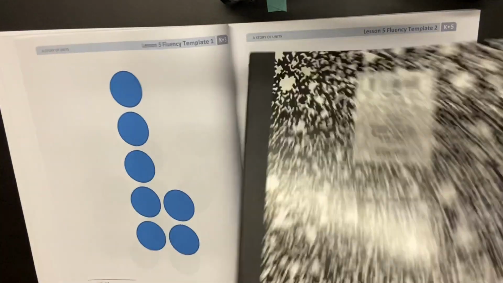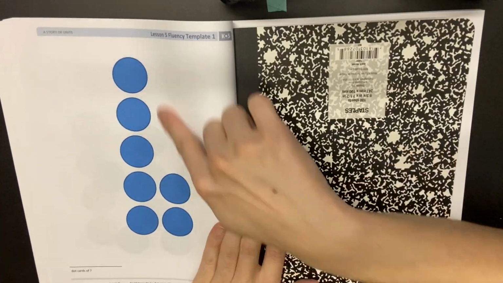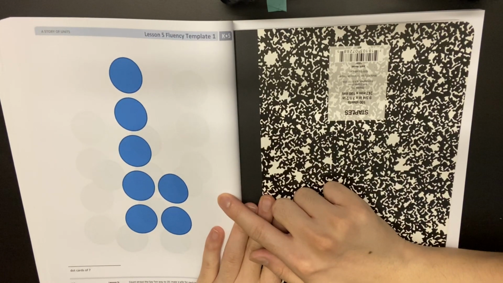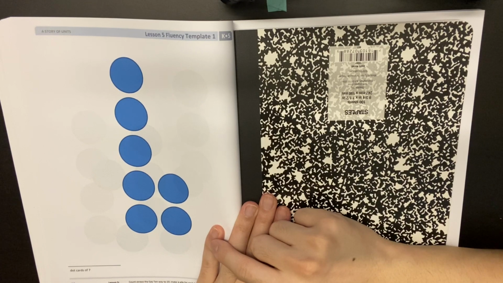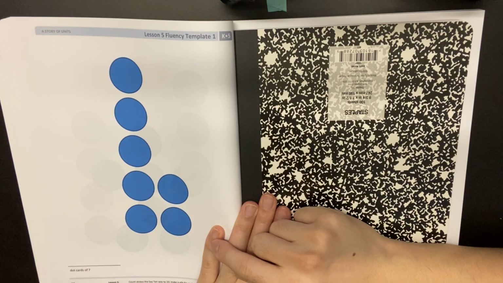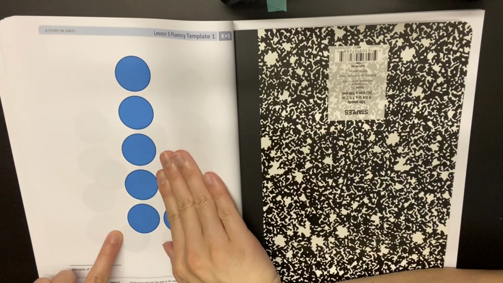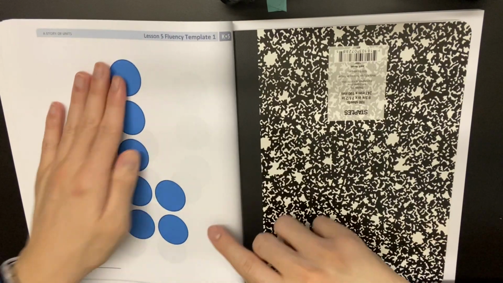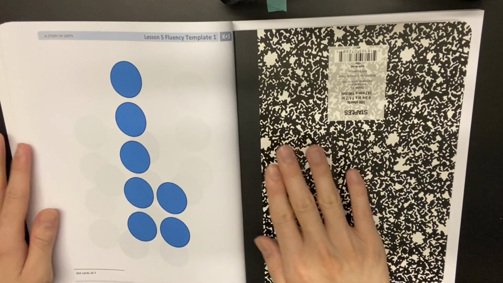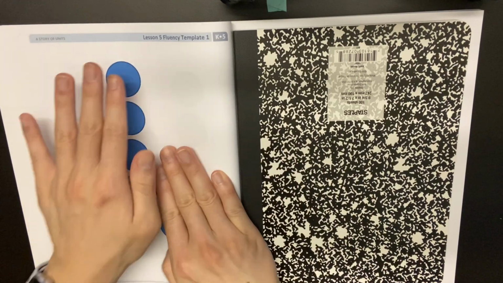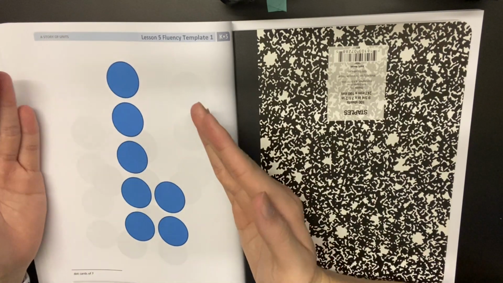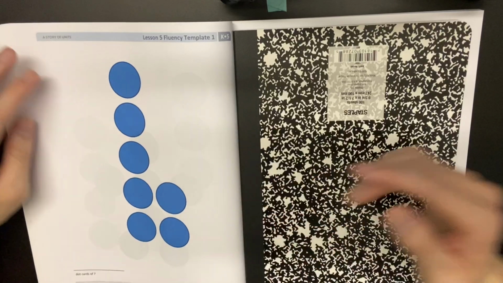And here's the last one. What two parts of 7 do you see? Or how many do you see? 7. And what two parts of 7 do you see? Someone said 5 and 2. Great. So we're going to say that number sentence together. Ready? 5 plus 2 equals 7.